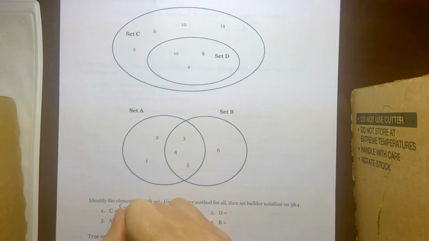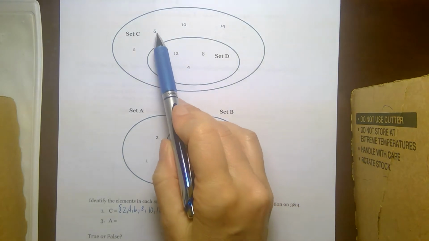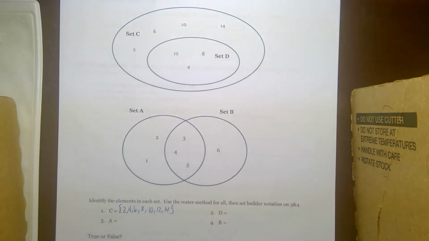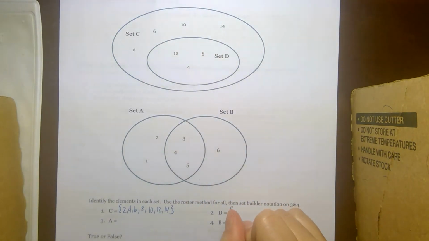Set C includes 2, 4, 6, 8, 10, 12, and 14. Every one of those elements that's inside the C loop. Set D just includes the elements inside the D loop. So set D just includes 4, 8, and 12.